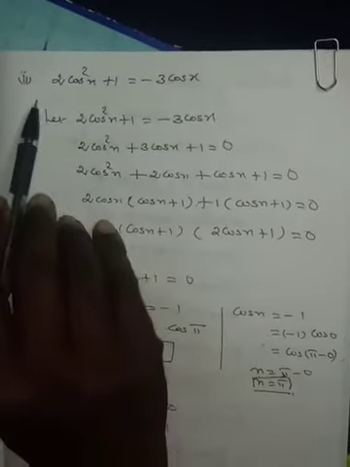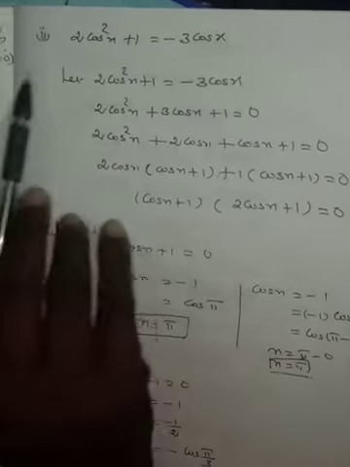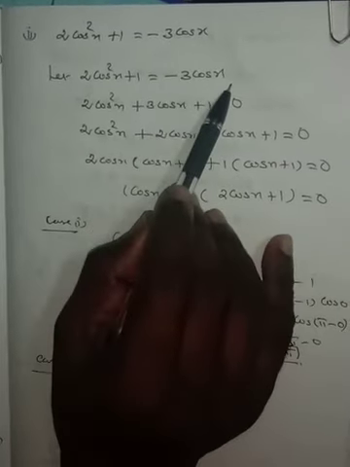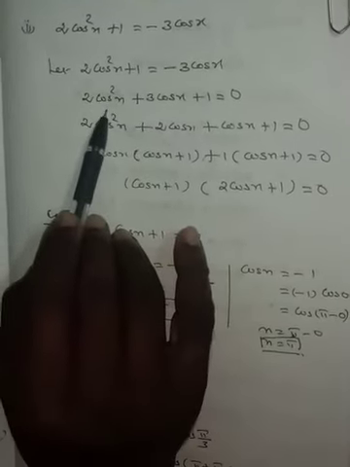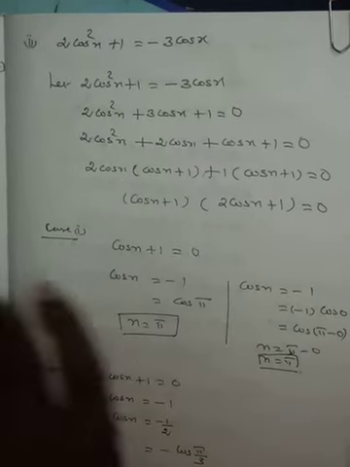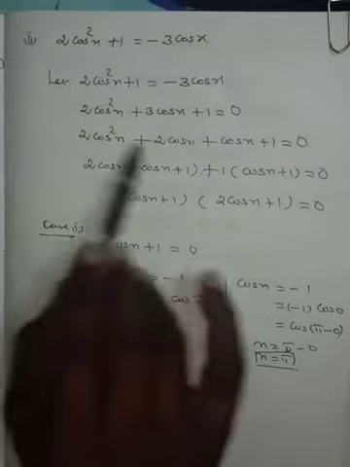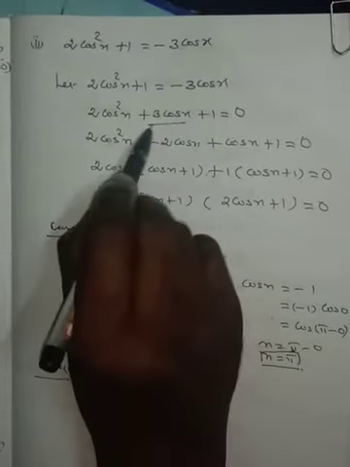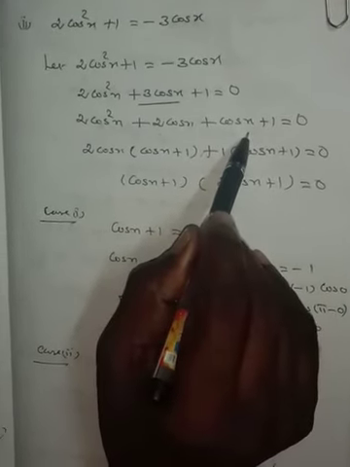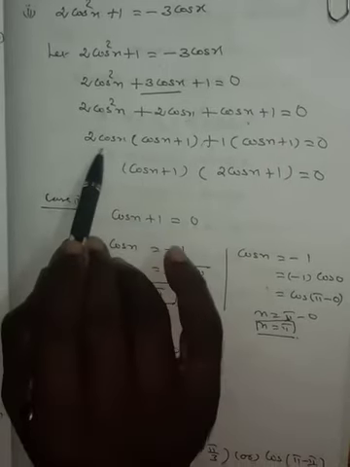Solution number 2, 2 cos square x plus 1 is equal to minus 3 cos x. Let 2 cos square x plus 1 is equal to minus 3 cos x. So 2 cos square x plus 3 cos x plus 1 is equal to 0. 2 cos square x plus 2 cos x plus cos x plus 1 is equal to 0. Here 3 cos x is written in the form of 2 cos x plus cos x. Now take the first two terms. 2 cos x is common.